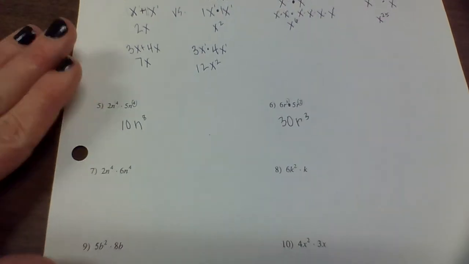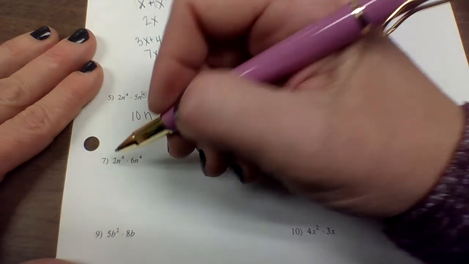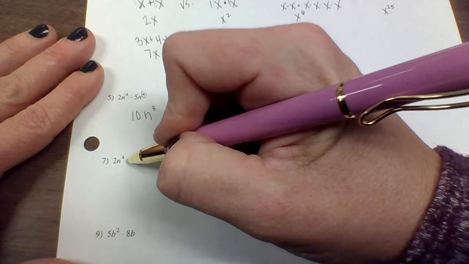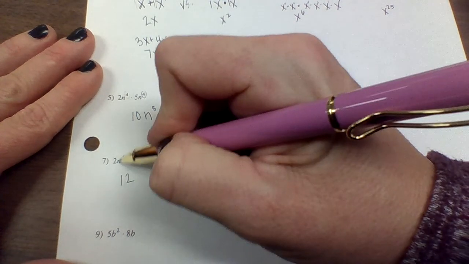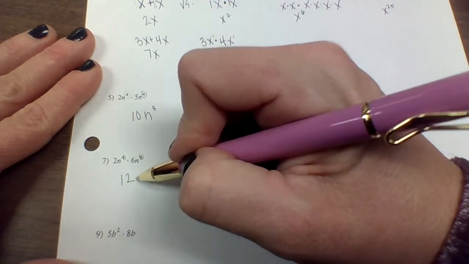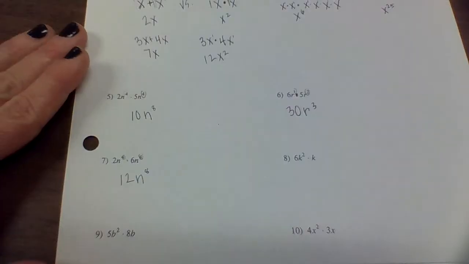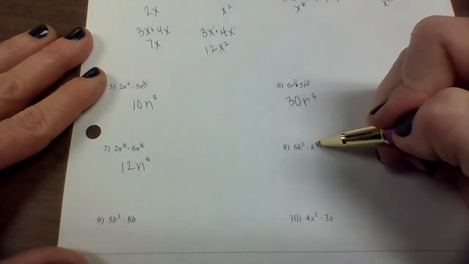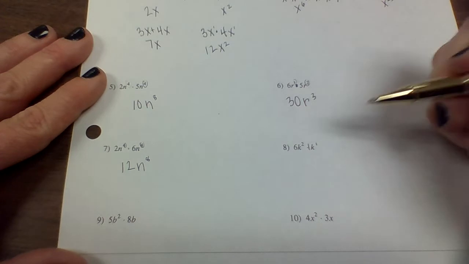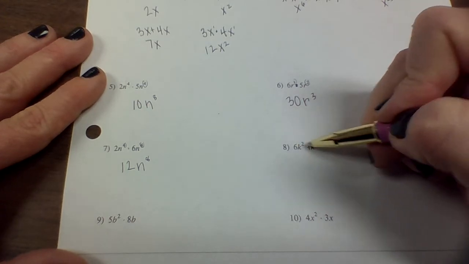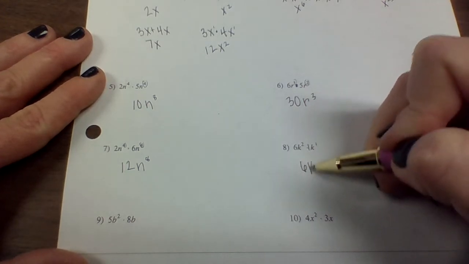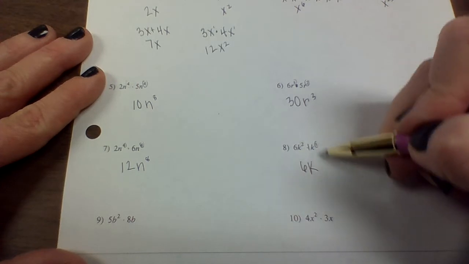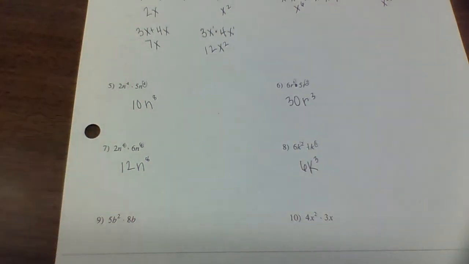Okay, hopefully you don't have any questions, but let's keep rolling. 2 gets multiplied by 6. It says multiplication. And then n and n, these two get added. N to the 8th. Okay, put your invisible math right here and right there. 6 gets multiplied by 1. 6 times 1 is 6. K to the how many? Add those up. 3rd power.